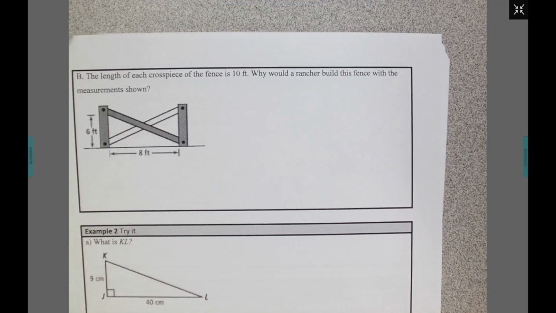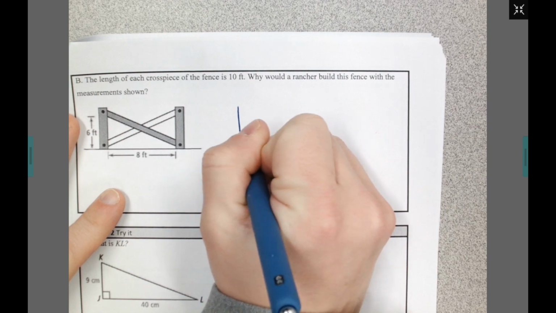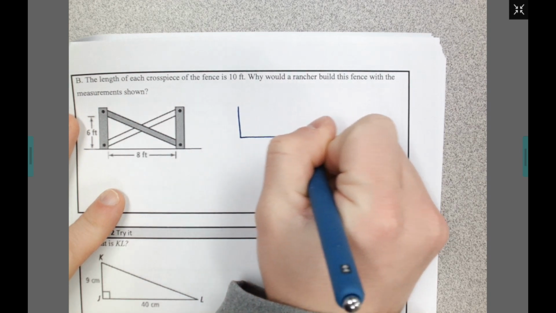All right, the last one we're going to look at here is B. So they talk about the length of the cross piece on the fence is 10 feet. They want to know, why would a rancher build his fence with the measurements shown? Honestly, I don't like this problem. The reason for it, though, is to see if we have a right triangle. I'm going to go ahead and redraw the picture.